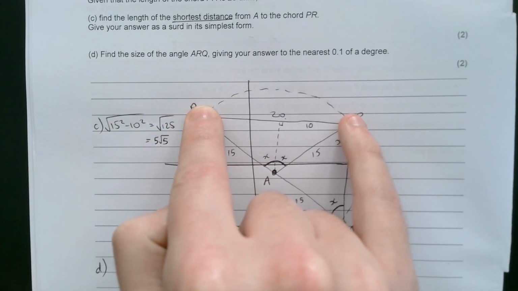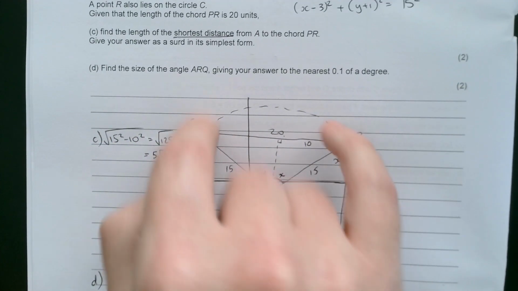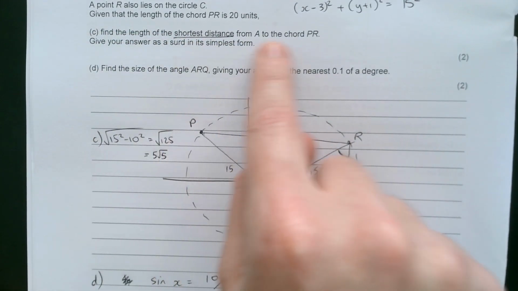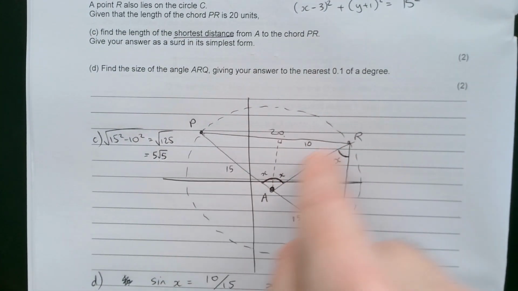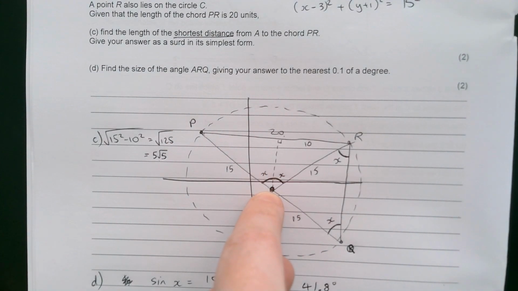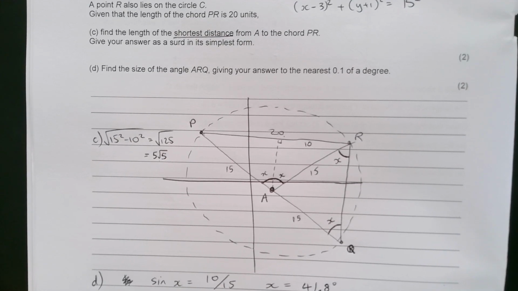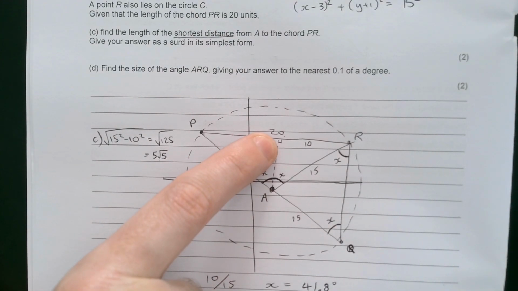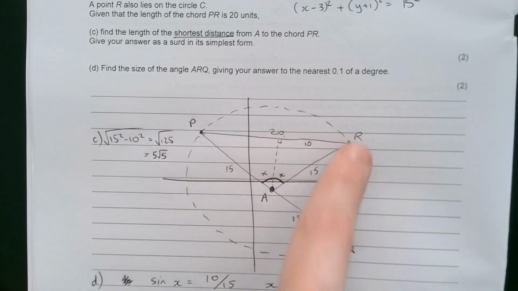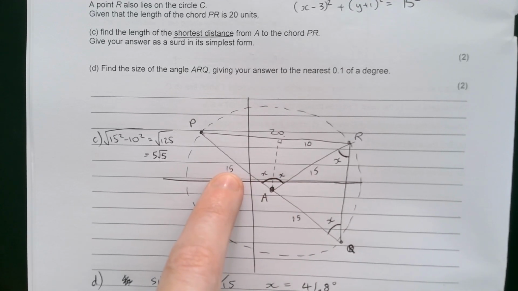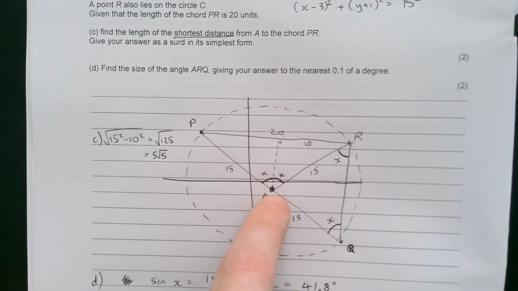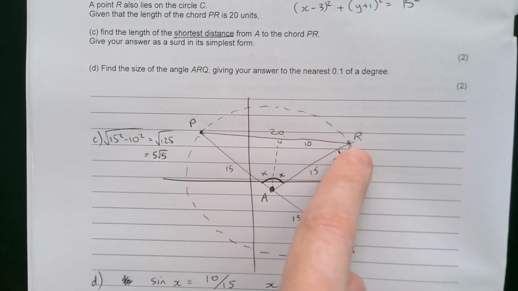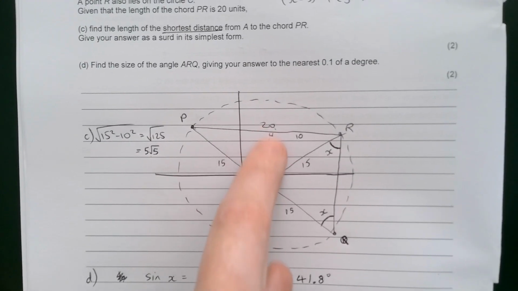So I've just put that on R because it helps me to then do the length of the shortest distance from A to the chord, because I've got a picture of it, and the shortest distance from a point to a line, if you remember, is when it makes a right angle. So there's the right angle, and it's going to split it in two because this is 15 and this is 15. If I go to the midpoint of PR, that's going to be where the right angle is.